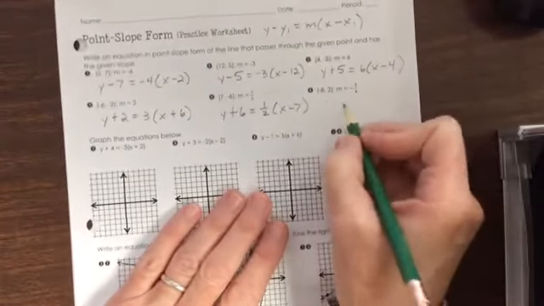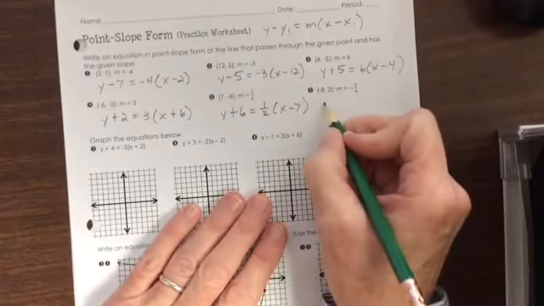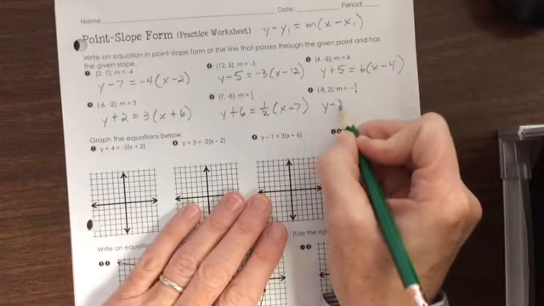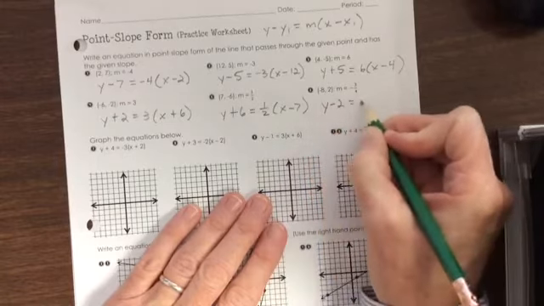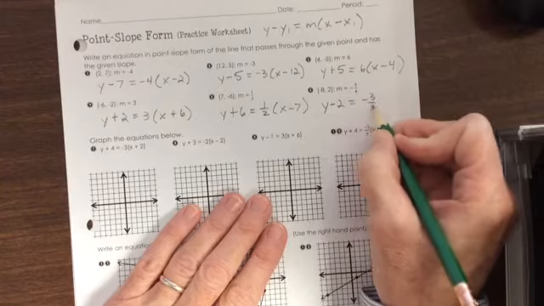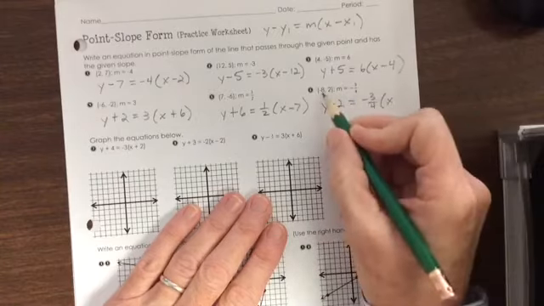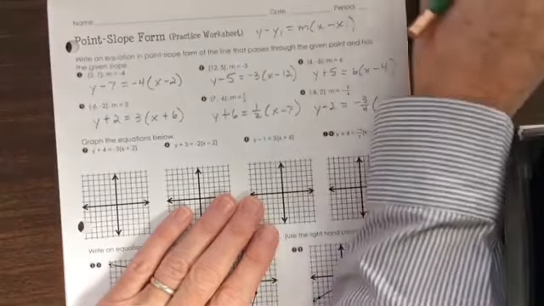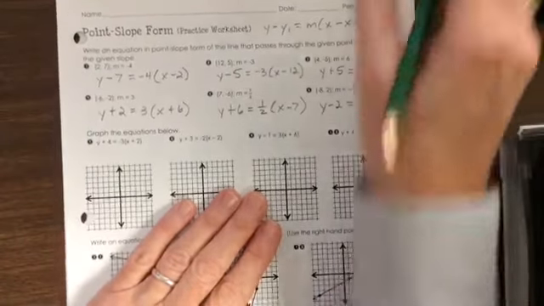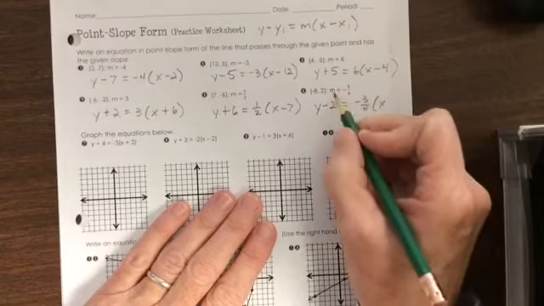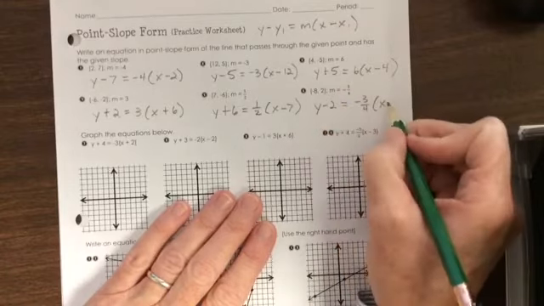And the last one, we have y minus 2 equals negative 3/4 times x, subtracting a negative, that one. Subtracting a negative would give us a positive 8.